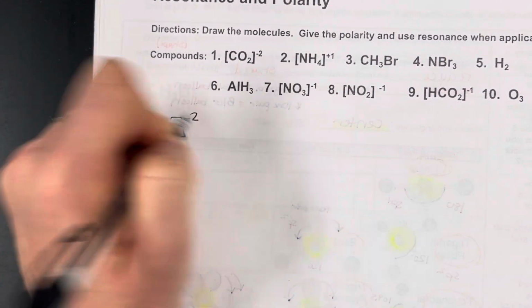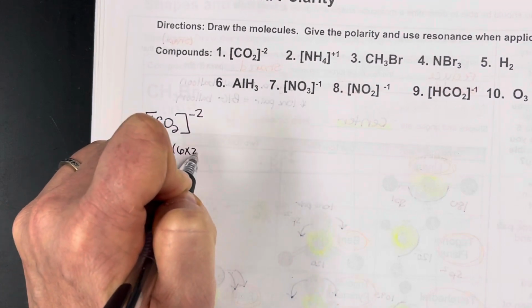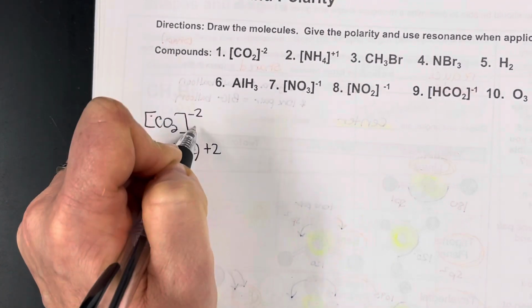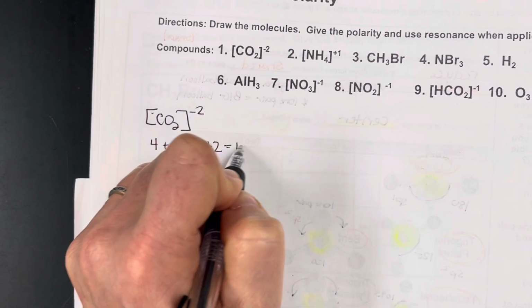So when I go to do this, I'm going to go ahead and write that I have CO2 has a -2 charge. So when I do the math, carbon has 4 valence electrons, oxygen has 6 times 2, and then I'm going to add 2 more electrons because of that +2 charge. So that gives me a total of 18 electrons.